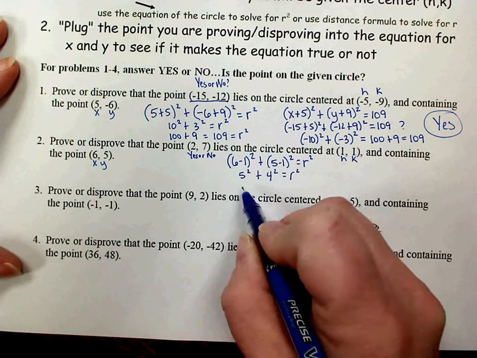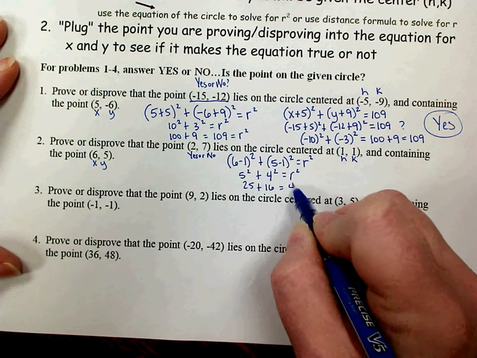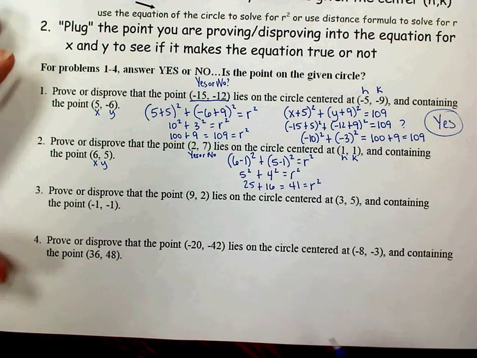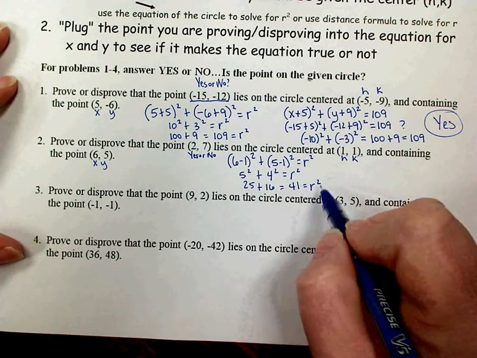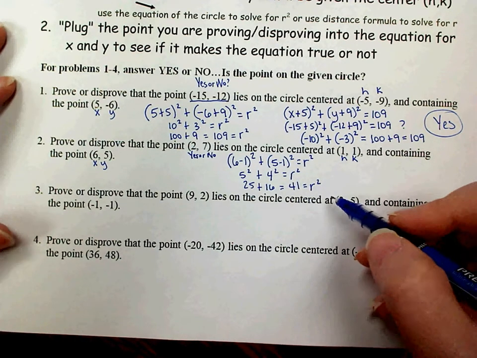5 squared is 25, 4 squared is 16. So when I add those, I get 41 for my r squared value. Remember, this is not my radius. This is the r squared, the radius squared. So that's ready to go in the equation of my circle.